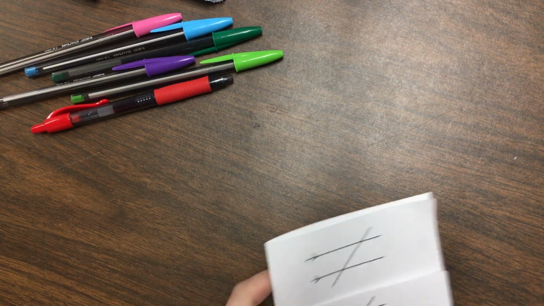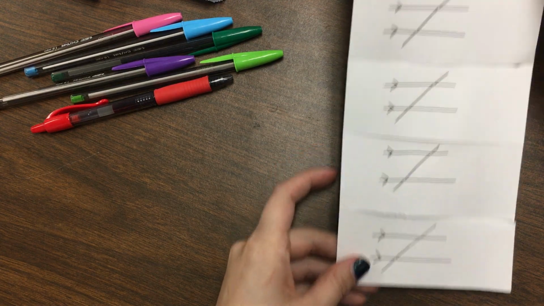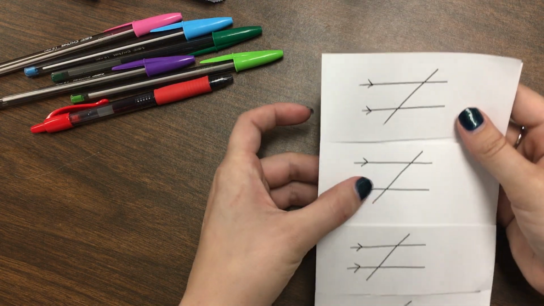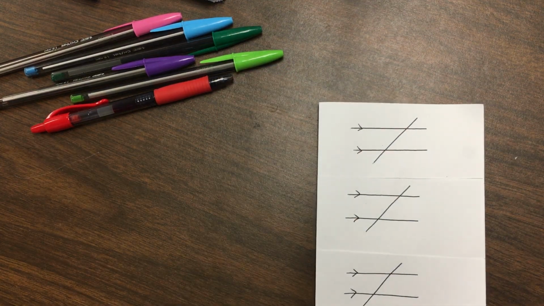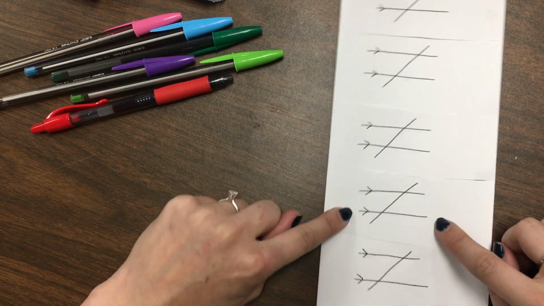This will be our video about transversals. The first thing I need you to do is set up a foldable with 1, 2, 3, 4, 5, 6 tabs. Go ahead and pause this video until you've done so. Make sure to also include these images that I've included on all 6.